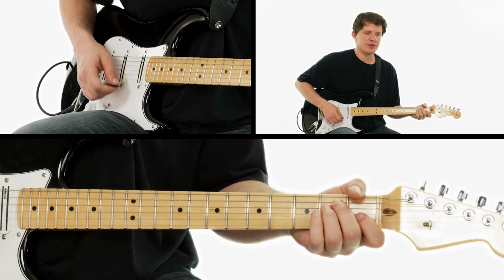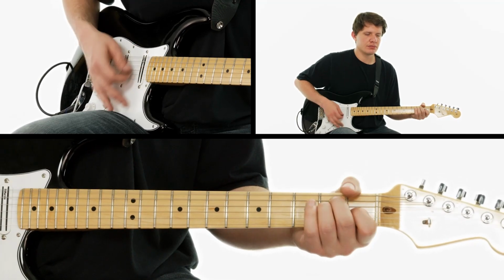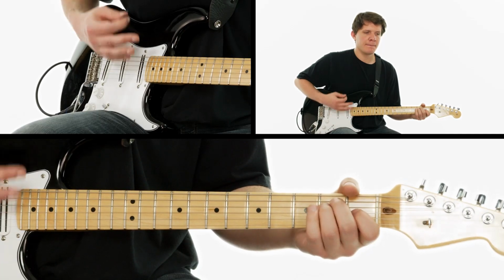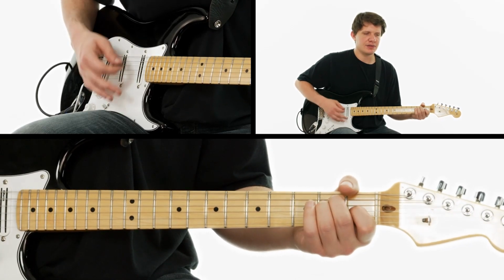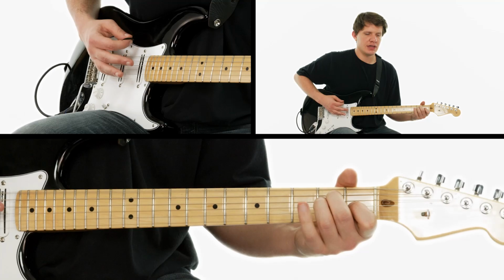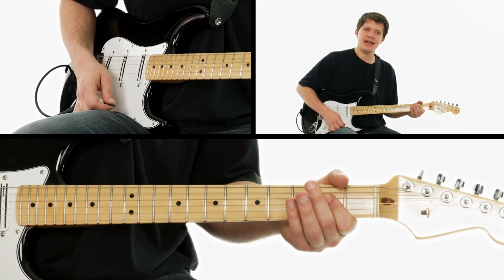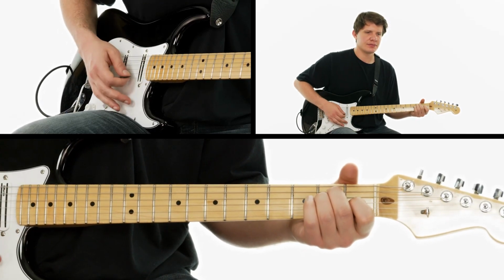And what I'm going to do as I play through this, I have my first time through the riff, that little variation. And then I'm going to play down, down, up, and then down, third fret, up, and shift to my A chord. So real slowly.